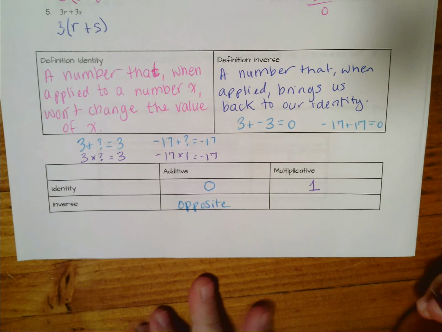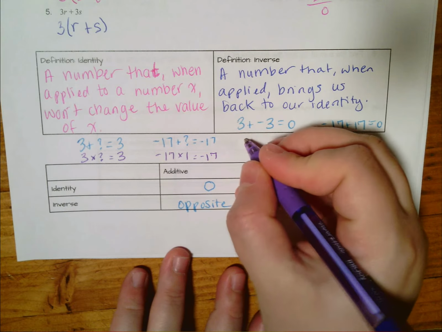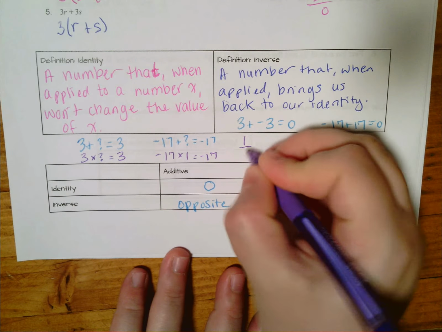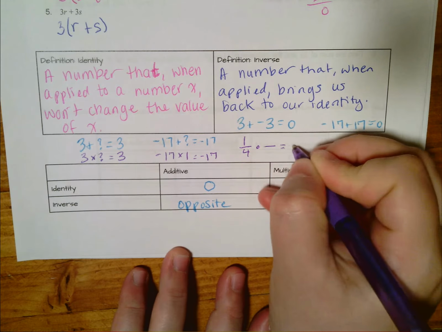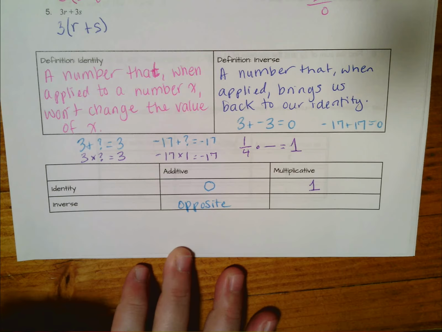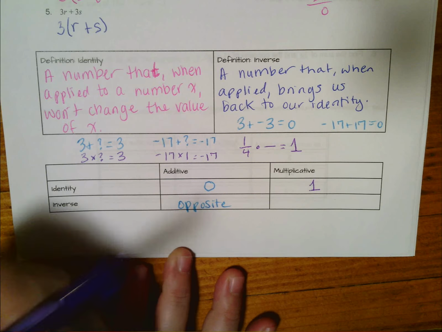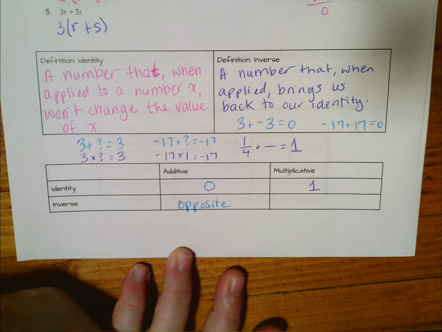The multiplicative inverse is also a word that you've seen before. All right. So think about it on your own. Take 1/4. I want to multiply it by some fraction and end up with 1, or 4/4. So pause the video right now, see if you can come up with what number it would be.